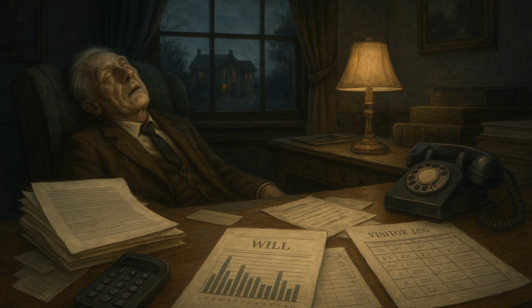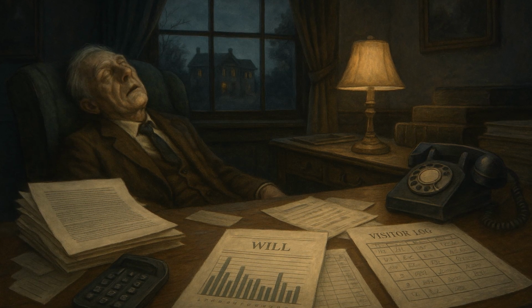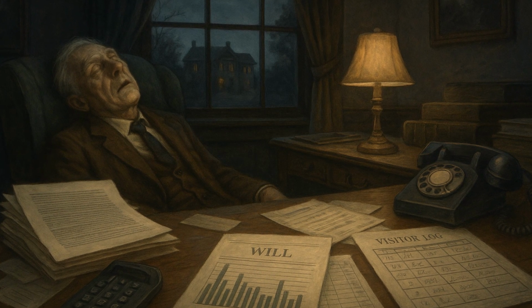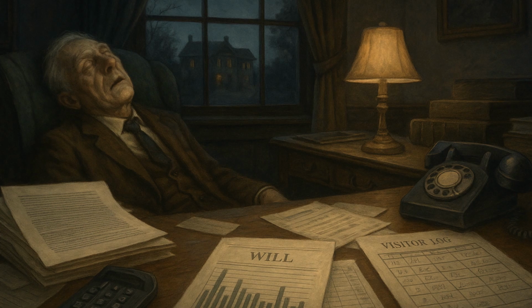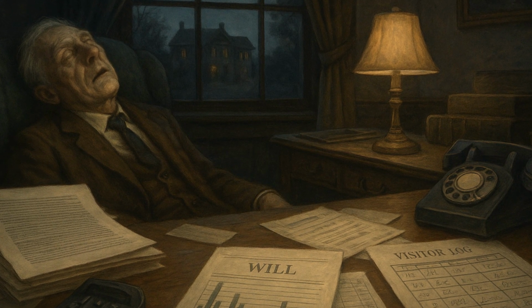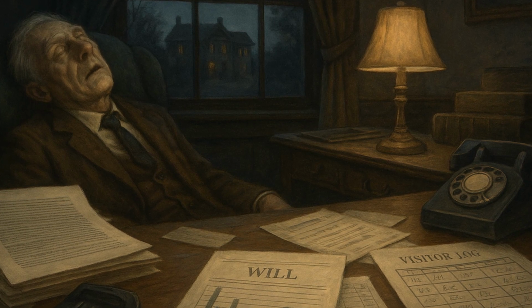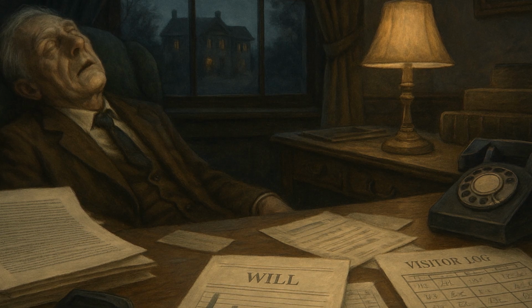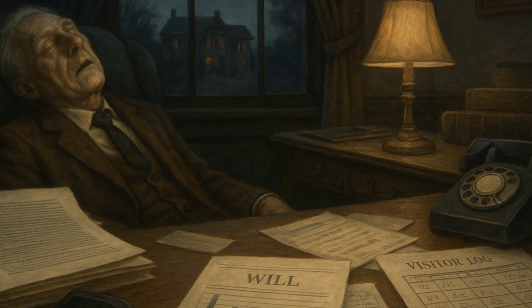A cold wind blows through the lonely countryside estate. Inside, a sudden death shakes the quiet walls. A disputed will lies hidden in the shadows. Phone calls, power use, visitor logs, all hold secrets. Was it natural or something darker? Step inside with me. Together, we will uncover the truth.